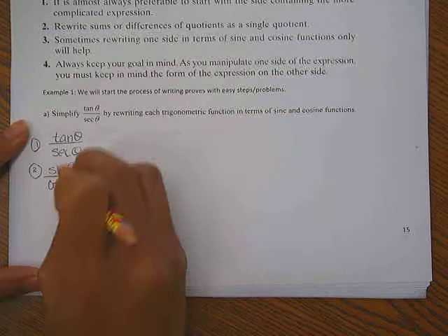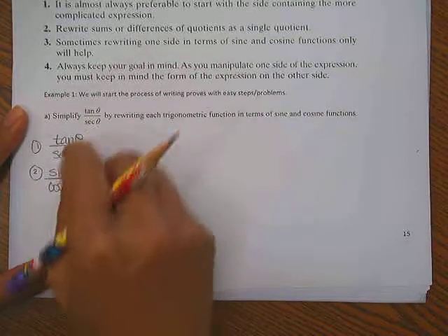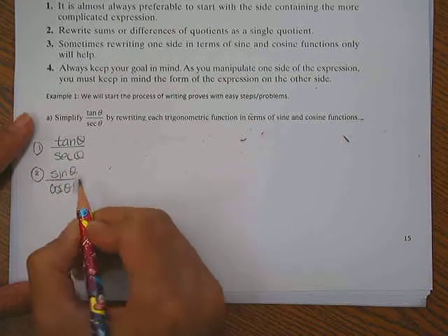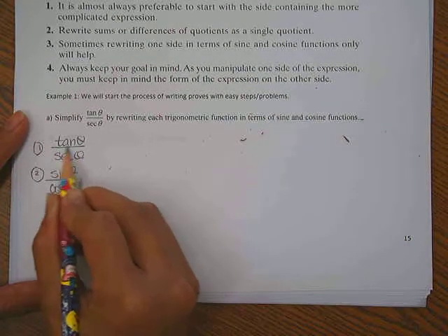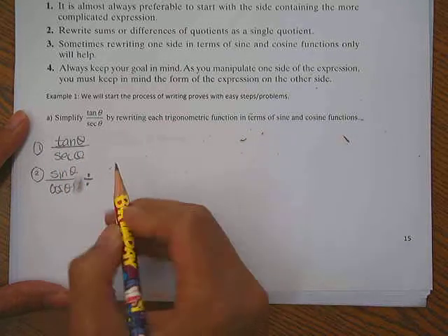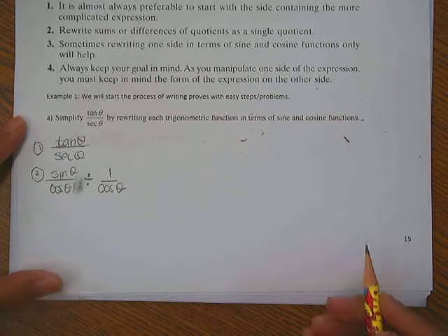Oops, why do I write 2 thetas? Cosine of theta. Here we go. Oh, that is so gross. All right, so tangent is sine divided by cosine. Then I'm going to do this division right here using 2 dots. Okay. Secant is going to be 1 over cosine of theta. So that's my first step.